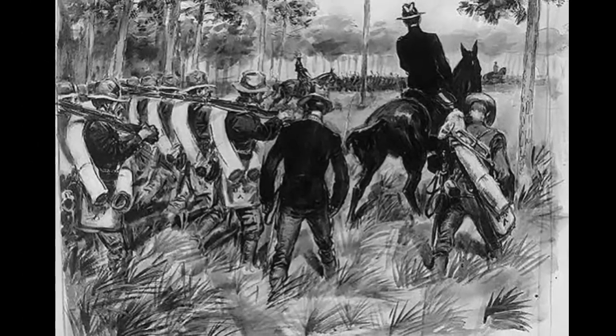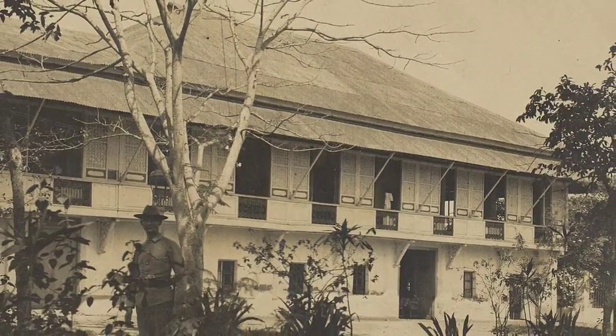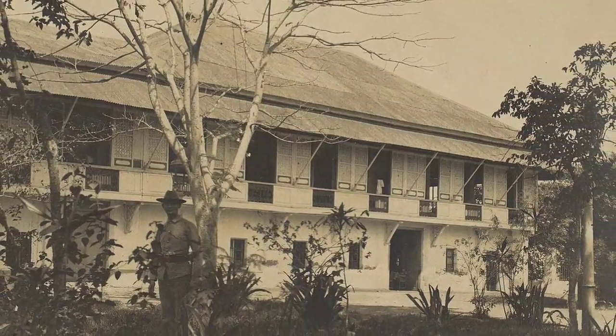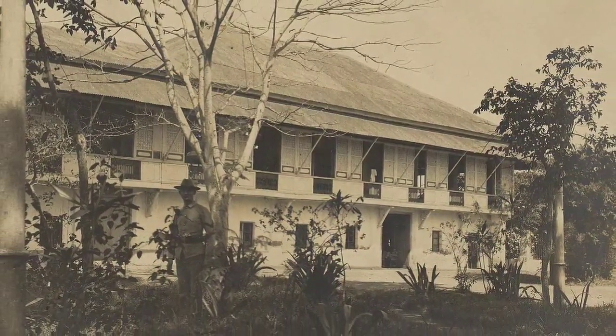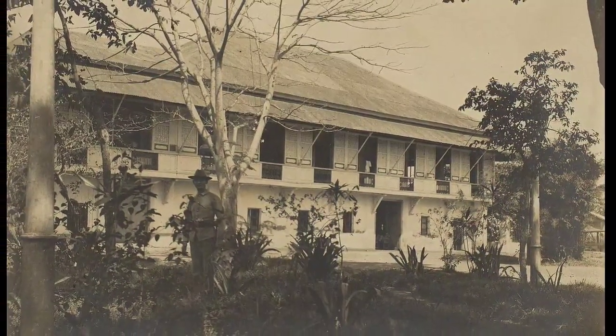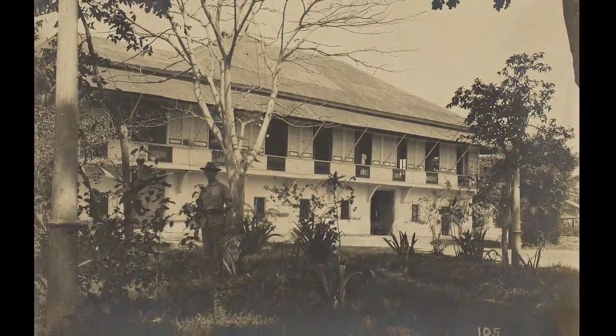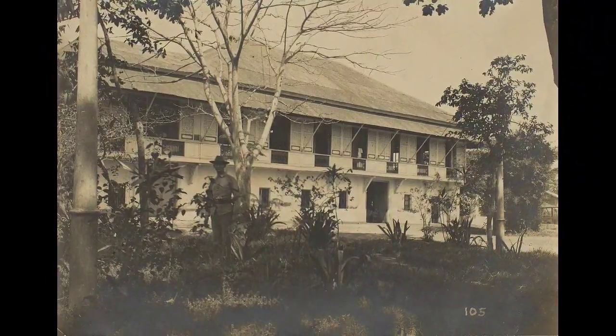Cultural and socio-political impact. The war had a profound impact on Philippine society and culture. It fueled a sense of nationalism and resistance against foreign domination. The experience of armed struggle and occupation shaped the collective memory and identity of the Filipino people.